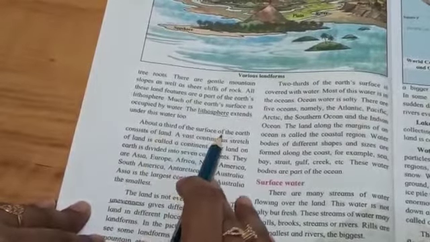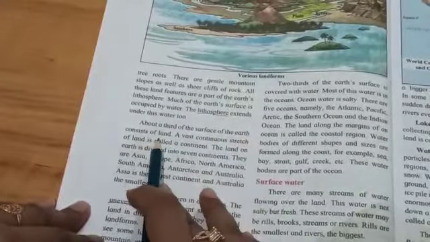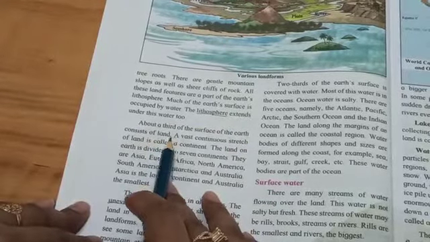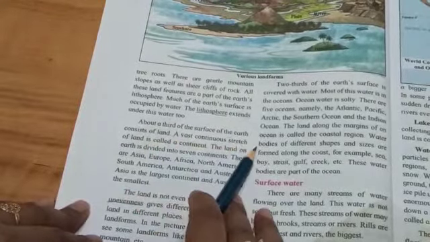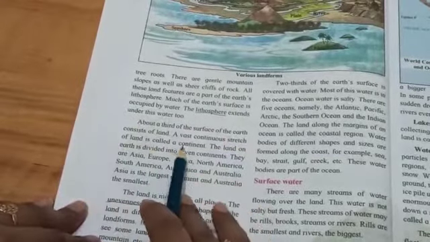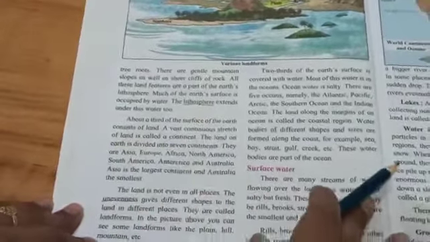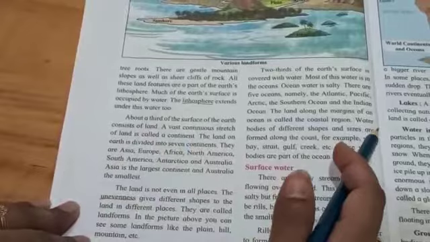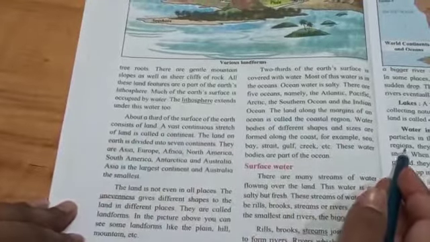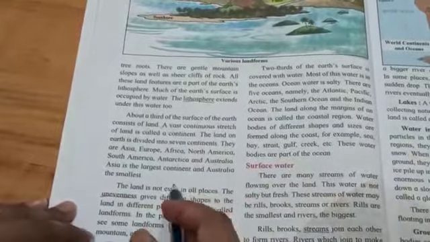About a third of the surface of Earth consists of land. A vast continuous stretch of land is called a continent. That means a big, long stretch of land is called a continent.